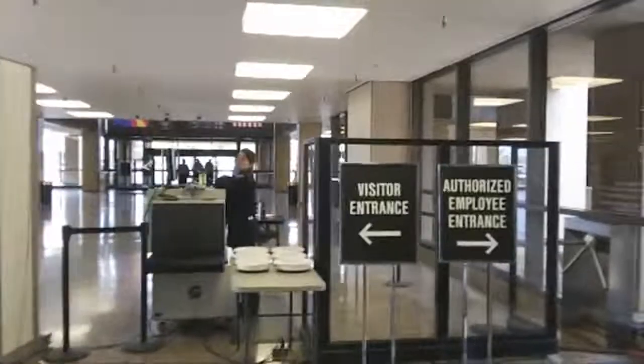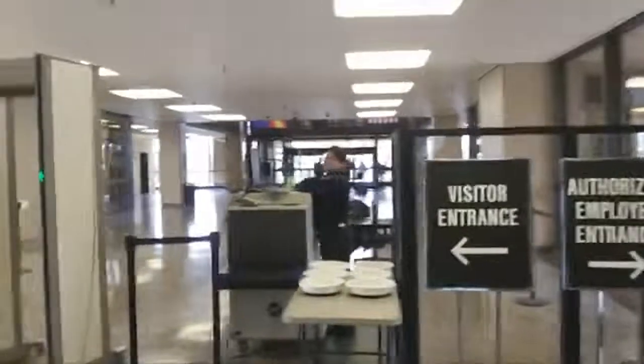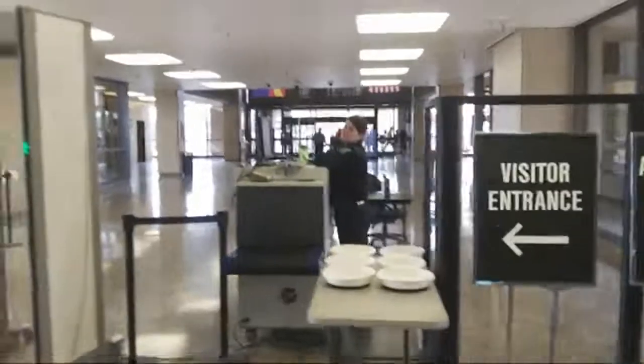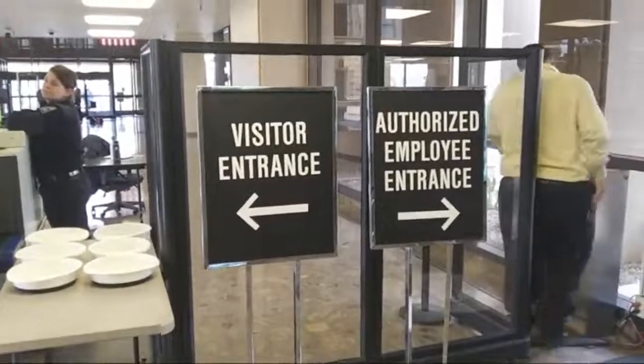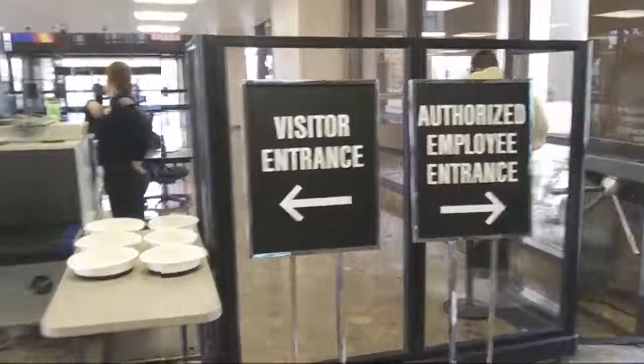And it looks like TSA security cell check over here. What's that? It's a public building, so I can record where I want. We just asked for the safety of the building, sir. So, yep.